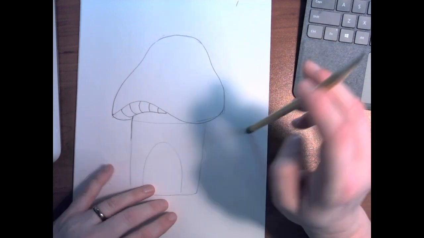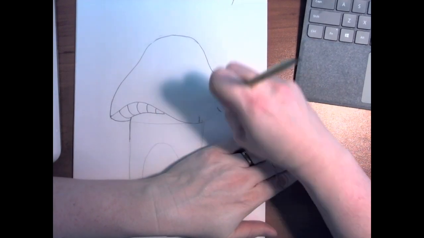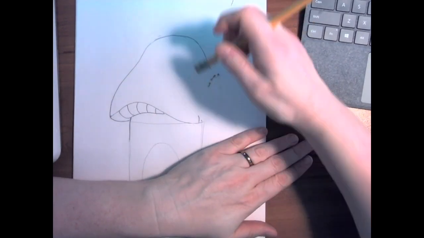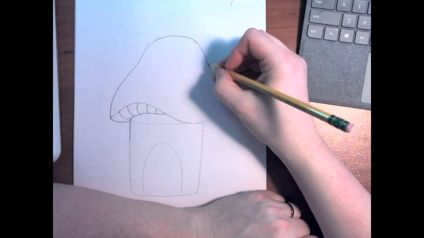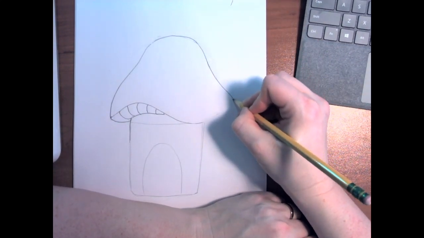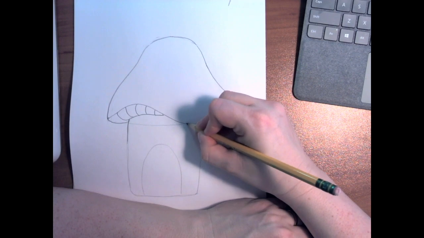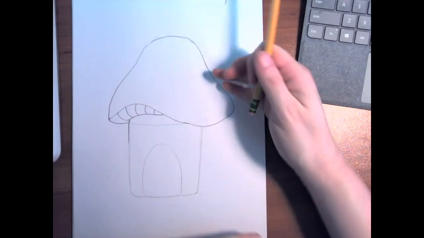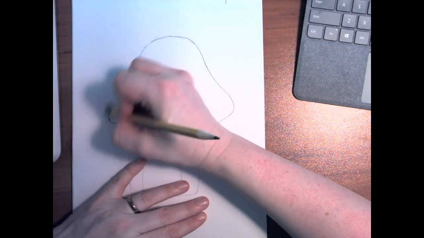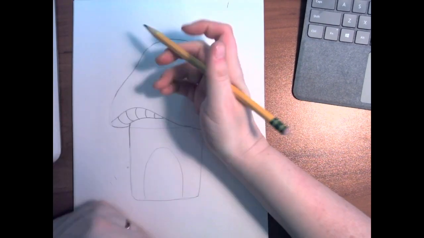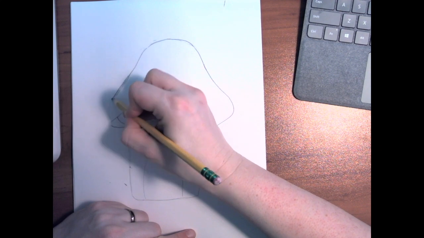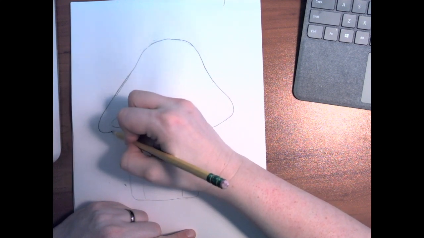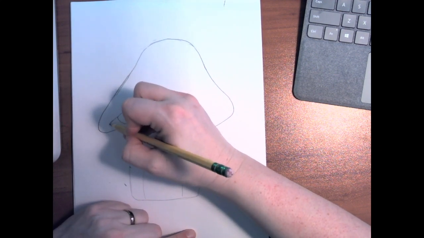And you know what? I think I'm going to change a little bit on this side. I'm going to make this mushroom a lot farther out. And if I want to make this side go farther out, it's still pretty easy. I'll take that line. And it still works.